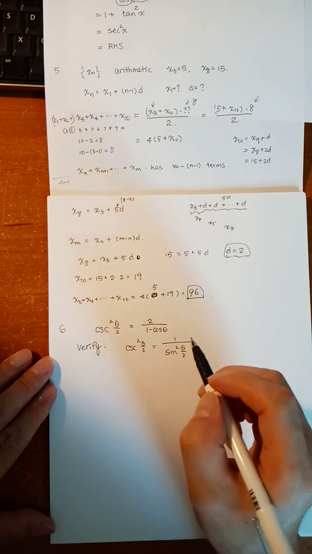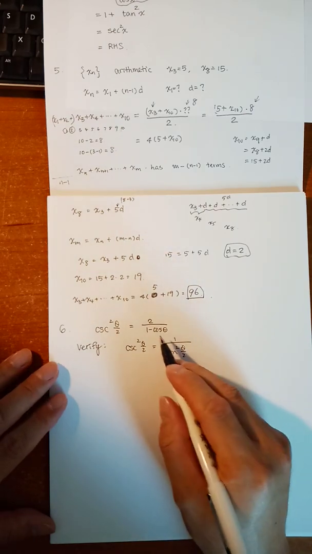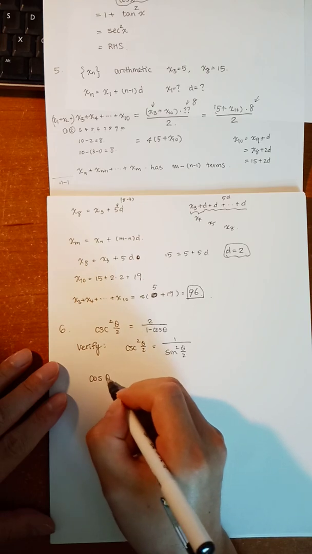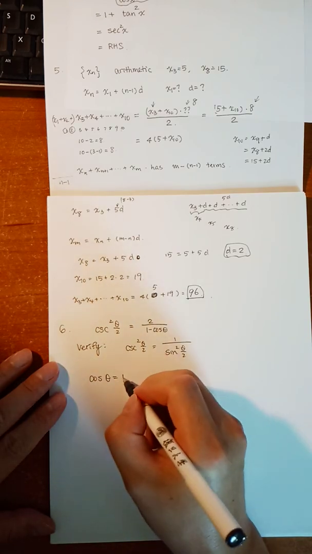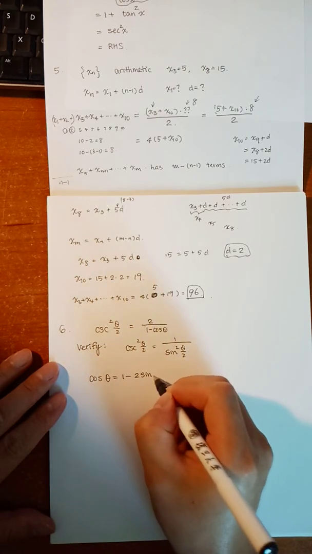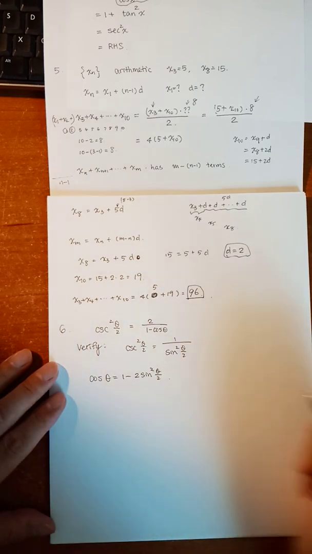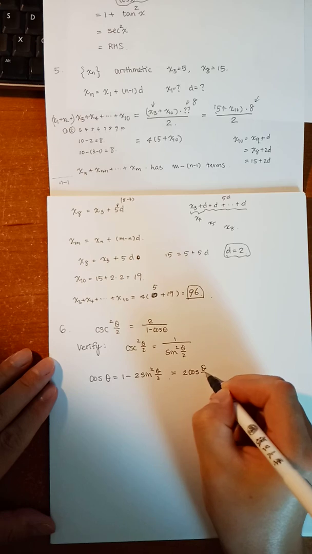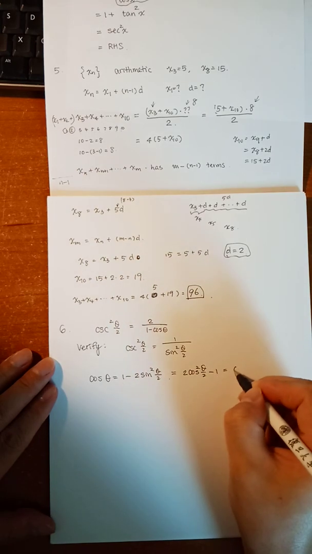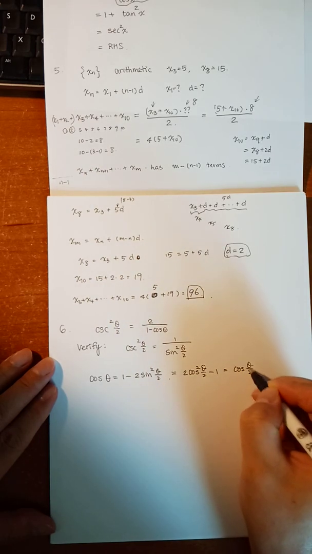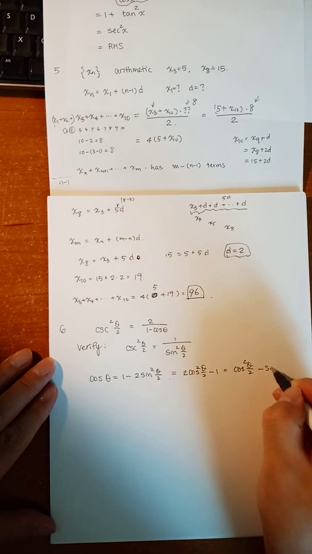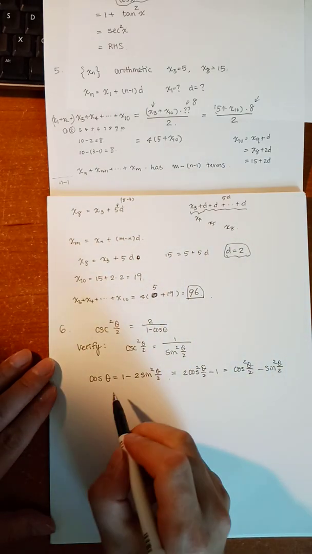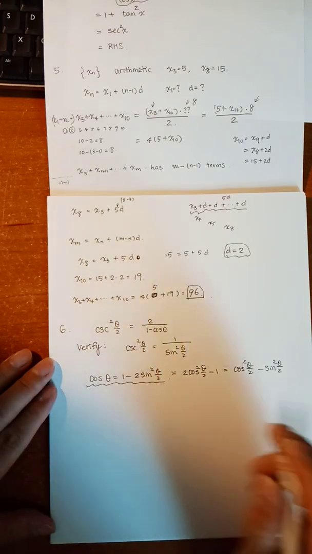And for the double angle formula, for cosine, remember, cosine theta is 1 minus 2 sine squared theta over 2. It is 2 cosine squared theta over 2 minus 1. It is also equal to cosine squared theta over 2 minus sine squared theta over 2. There are three formulas, and we're going to use the first one.